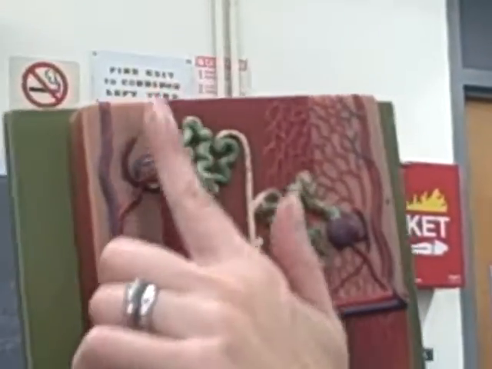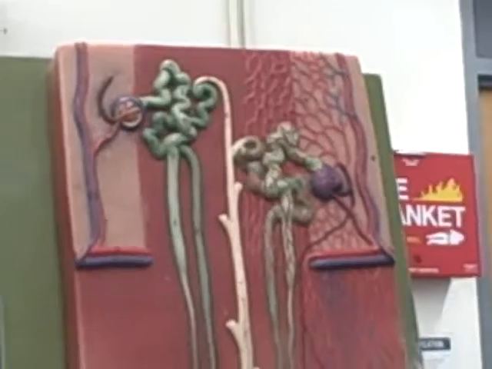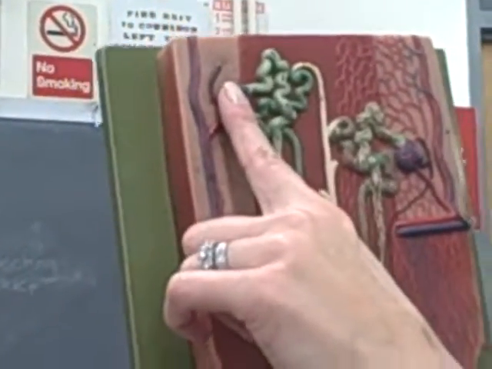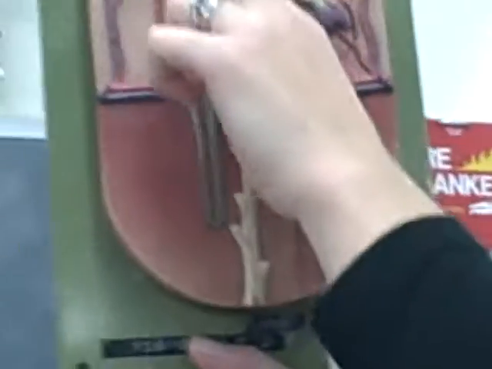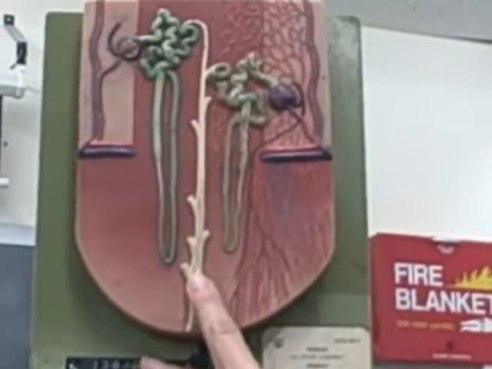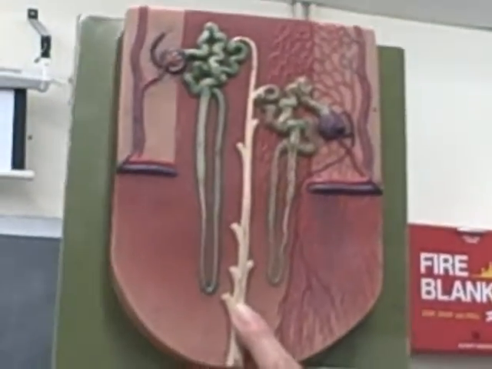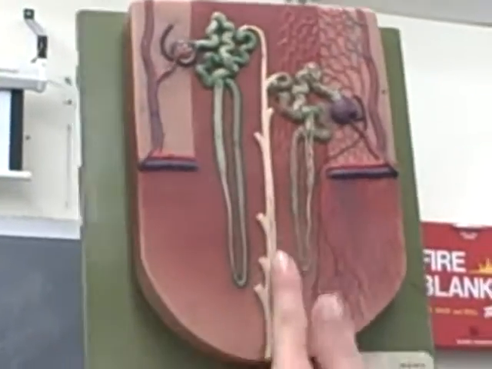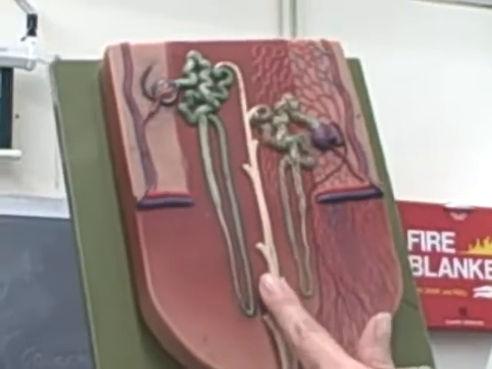Proximal means it's proximal to the glomerulus. Distal means it's distal to the glomerulus. The distal tubule will then join this long white tube. That's the collecting duct. The collecting duct looks like a branch on a tree with nubs coming off of it.